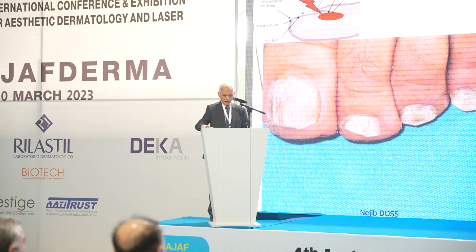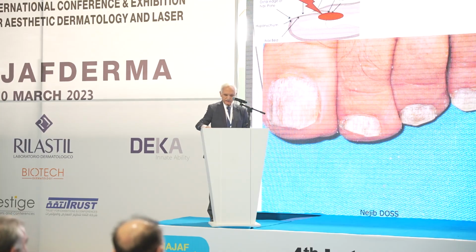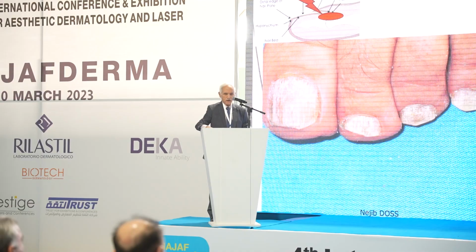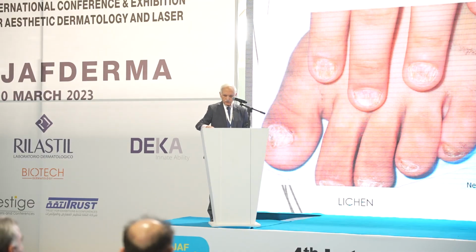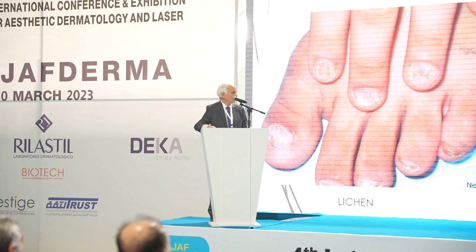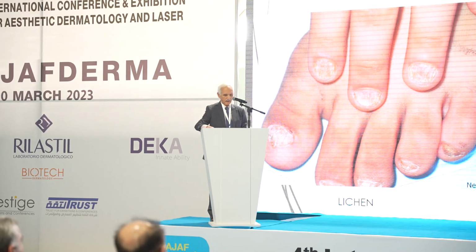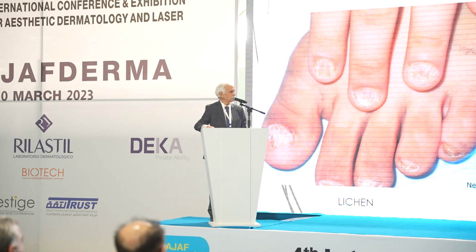Another sign is psoriatic trachyonychia, characterized by a roughness of the nail surface. Trachyonychia may be related to lichen planus, alopecia areata, eczema, chemotherapy, and ichthyosis.